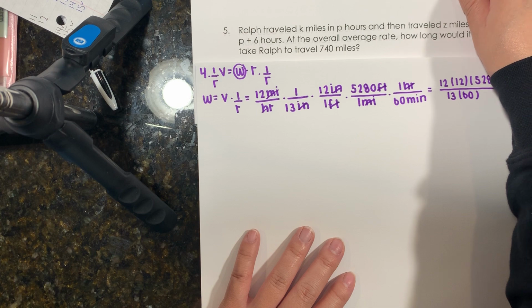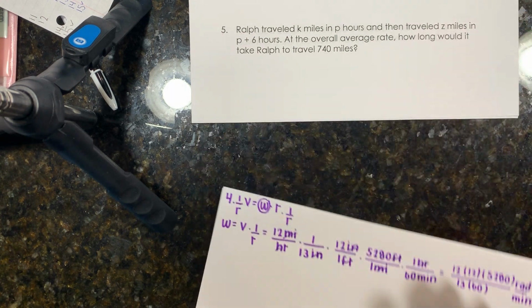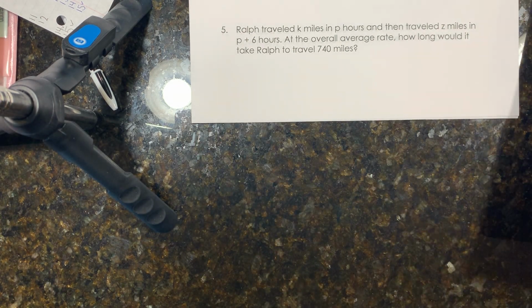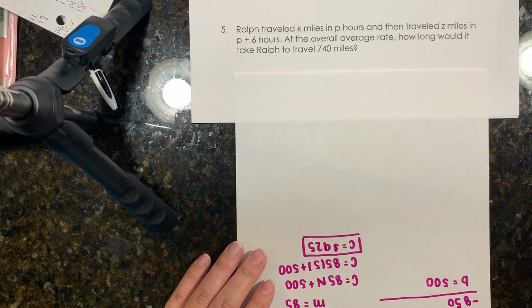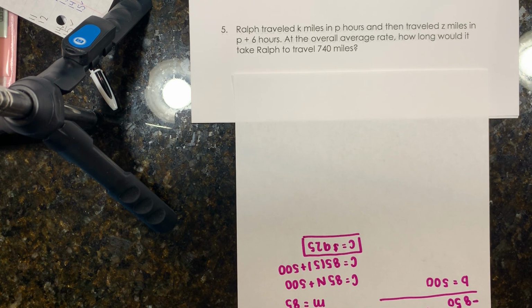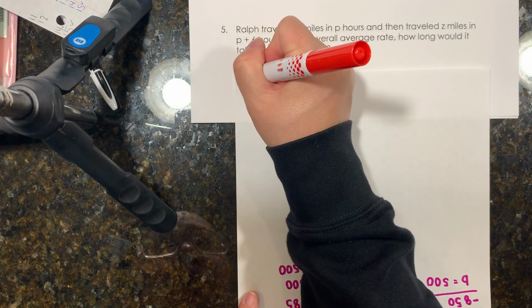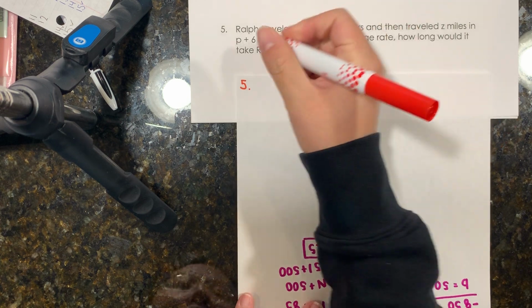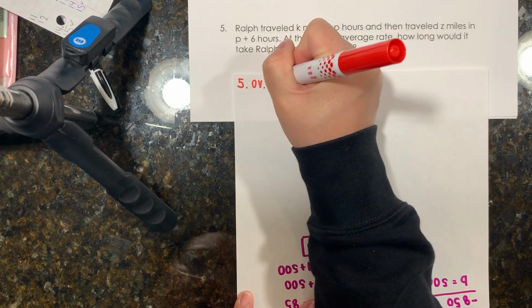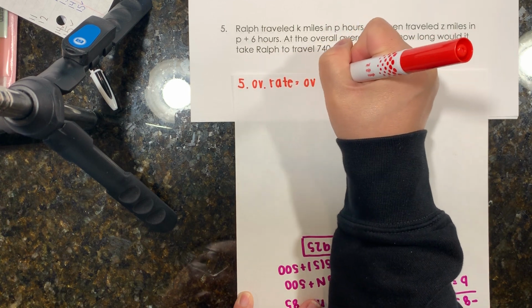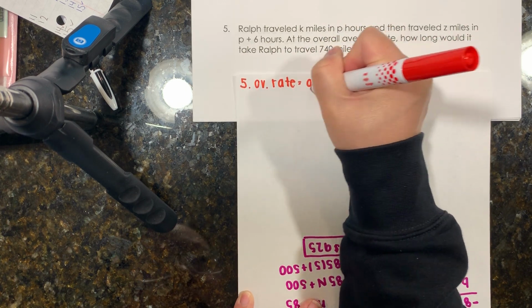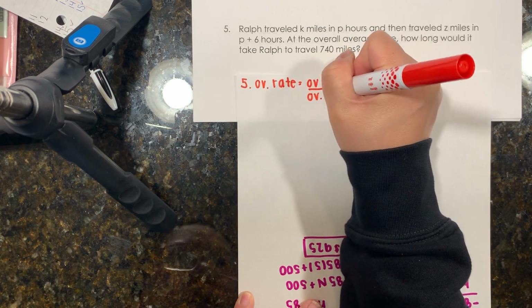Then moving forward to number 5, we have Ralph traveled K miles in P hours and then traveled Z miles in P plus 6 hours. At the overall average rate, how long would it take Ralph to travel 740 miles? So, sorry, number 5, we have overall rate is equal to overall distance divided by overall time.